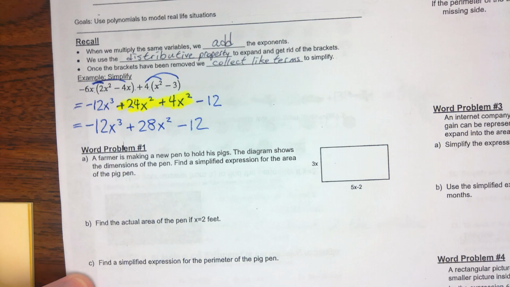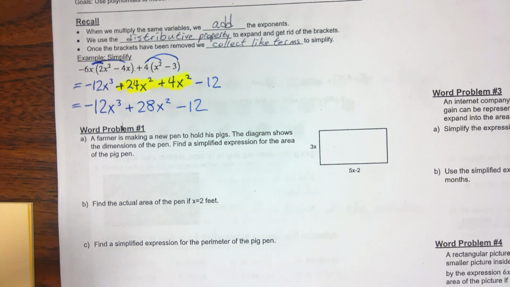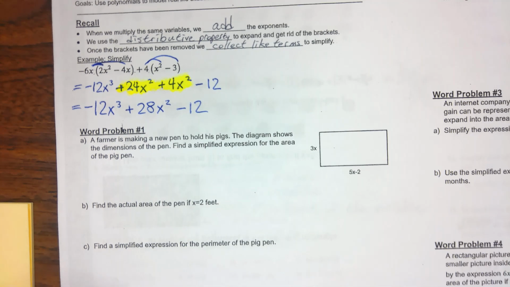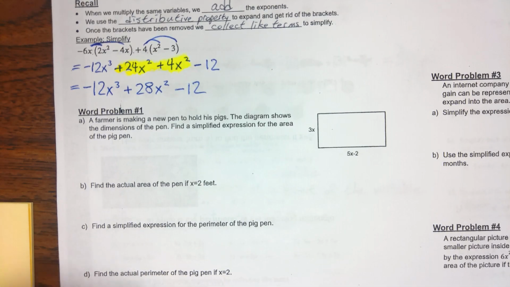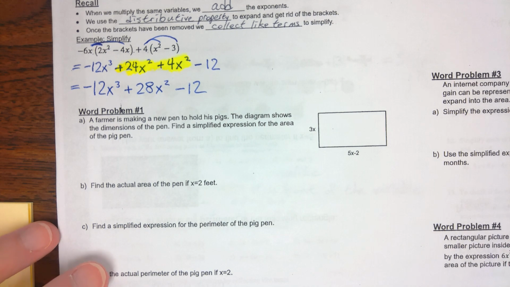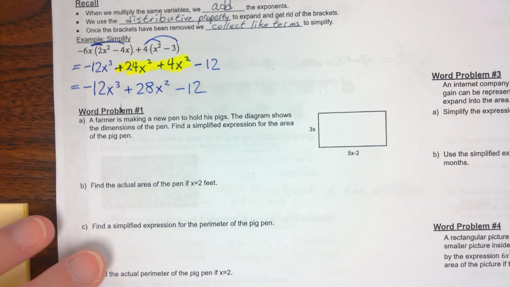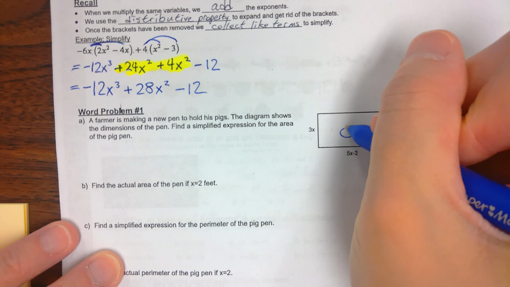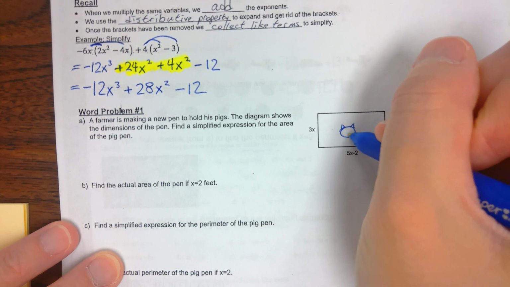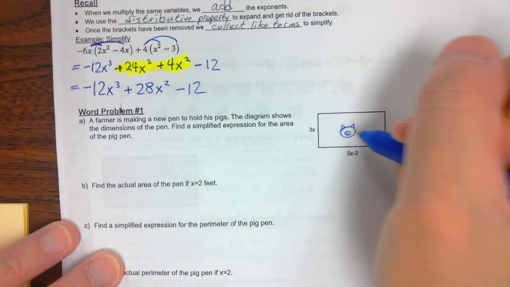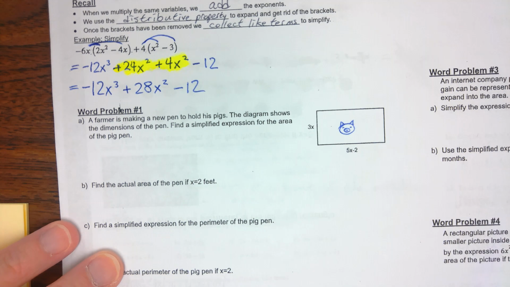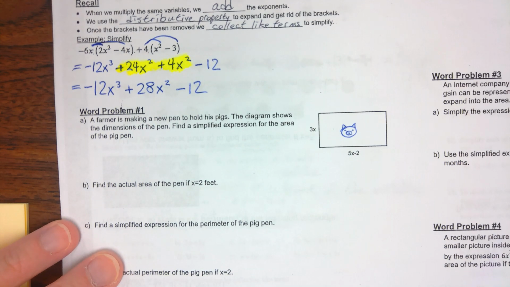Okay, let's try some word problems. As I said, word problems, you're gonna see a rectangle. That's the word problem that you'll see. A farmer is making a new pen to hold his pigs. Let me draw a pig. Okay. There. Okay. The diagram shows the dimension of the pen. Find a simplified expression for the area.